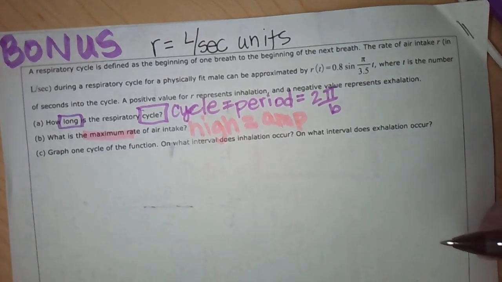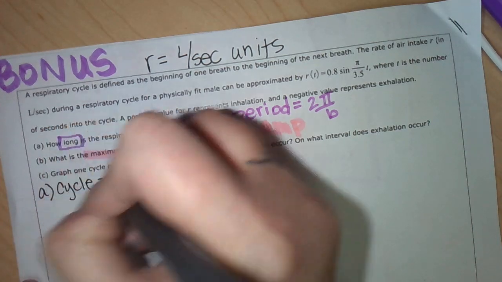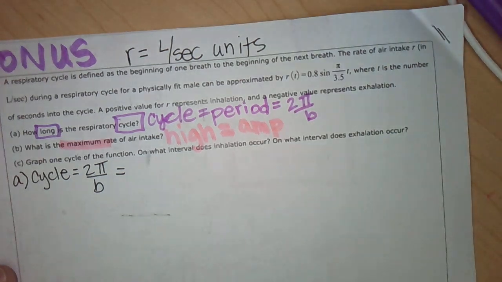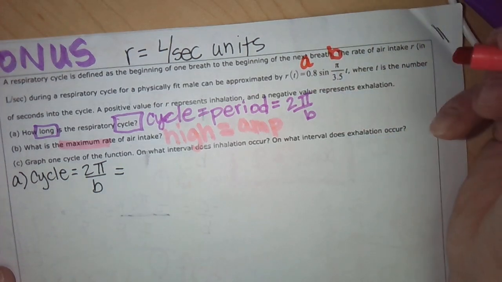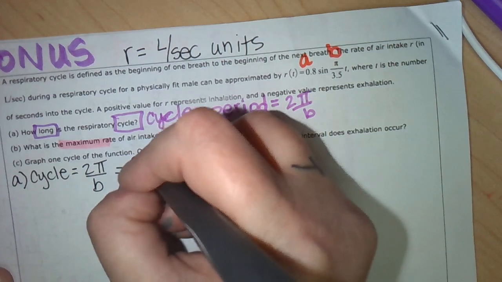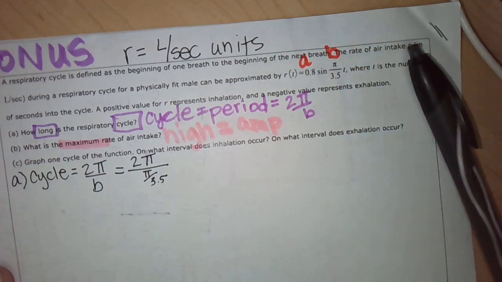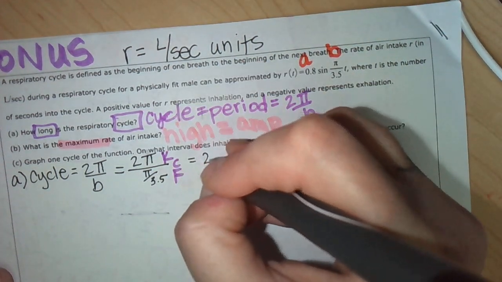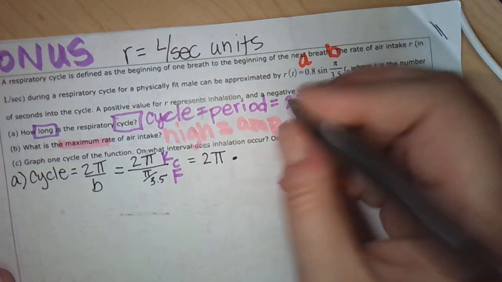Okay, first let's find the cycle, or the period. It's 2 pi over b, and if we're looking at our equation, a is the 0.8, b is that fraction thing with the pi, and nothing else exists. Okay, so let's see, 2 pi over 3.5. Oh no, fraction on fraction, keep, change, flip. Keep the 2 pi on top the same because it was on top. The bar changes to a dot. The bottom flips upside down.